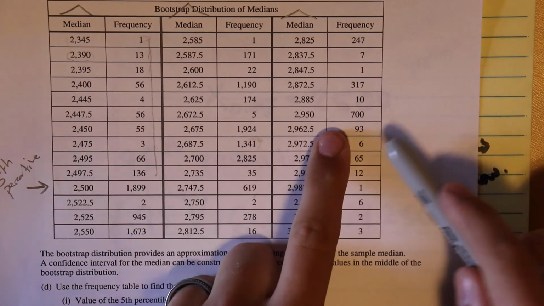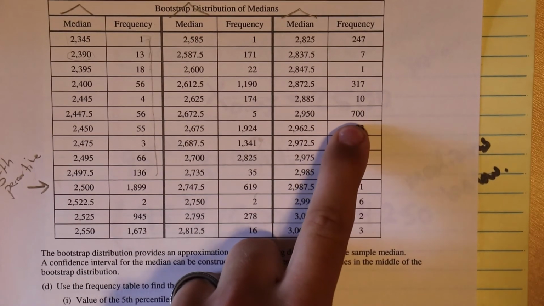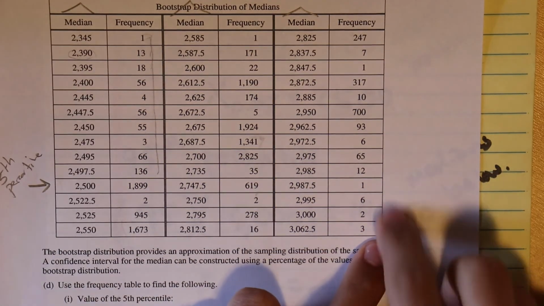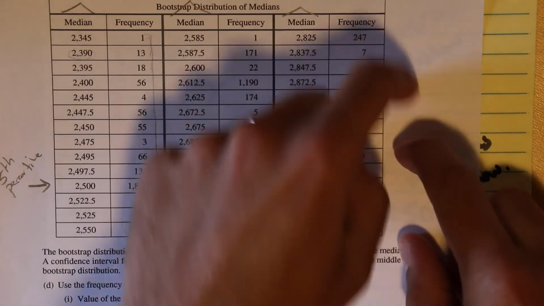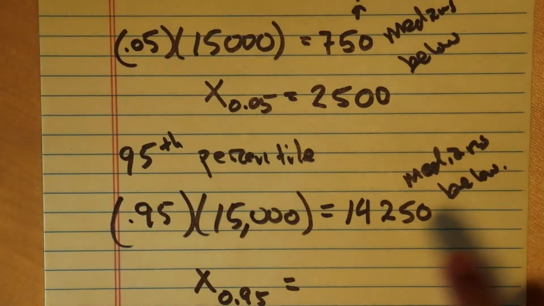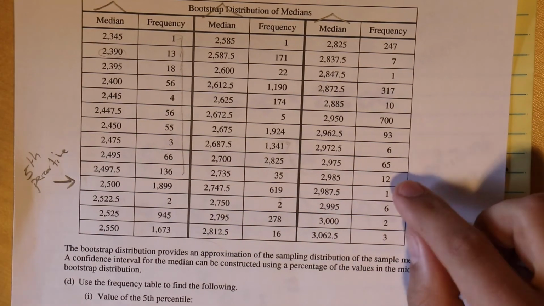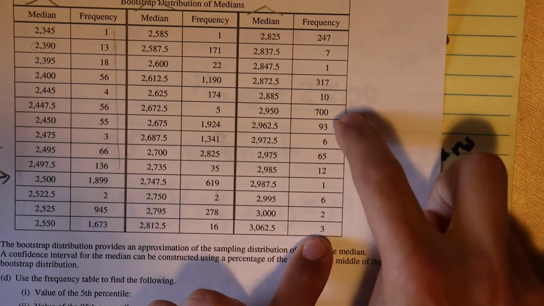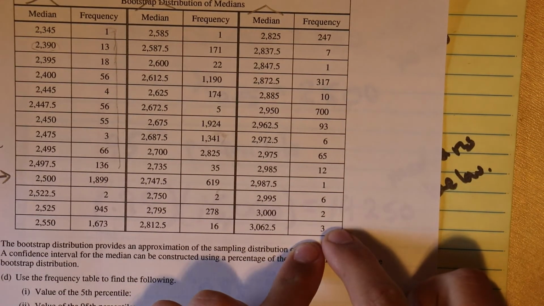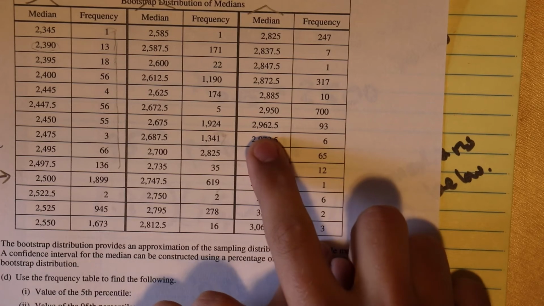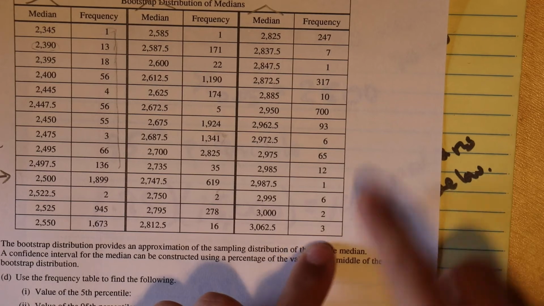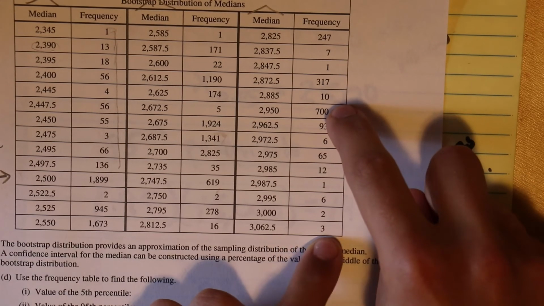That's kind of helpful because I see here, if I do 750 from the bottom, that's going to be our 5th percentile. 750 from the top will be our 95th, because if 750 is above it, 14,250 will be approximately below it. So if I look here, 2950 is at 700, which will certainly capture 750. Now, if I go to 2962.5, it's not going to capture at least 750, but this will certainly add to at least 750.